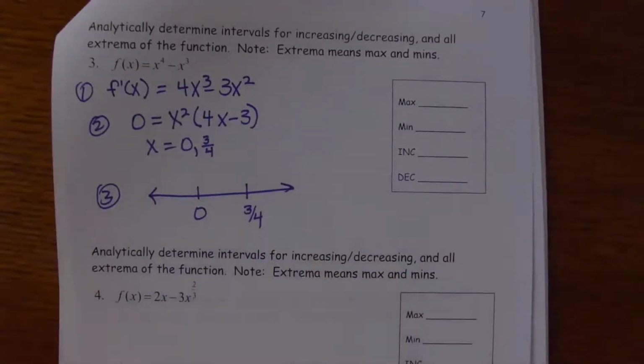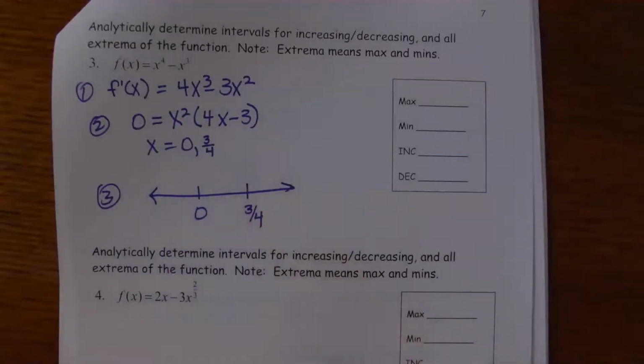Are we going to have a sign change at 3/4? Are we? Yes. Now, if I know that going in, how many numbers do I have to plug in? I only have to do 1, right? Because I know that it's going to alternate here, and I know it's going to be the same there.